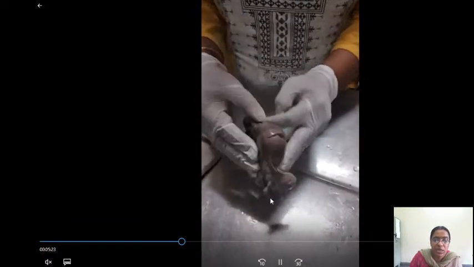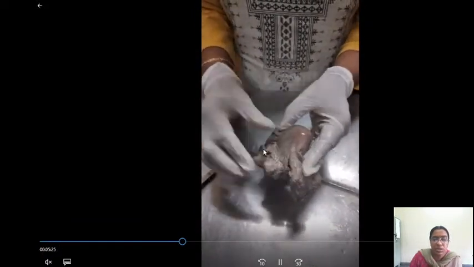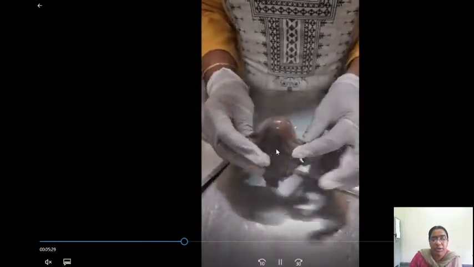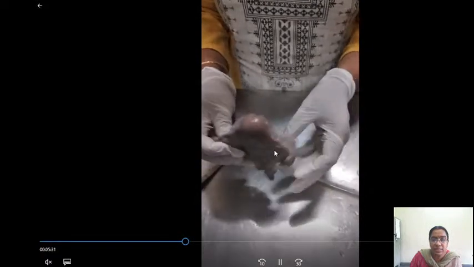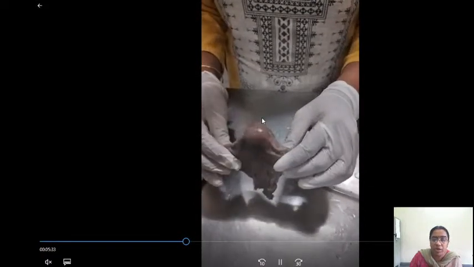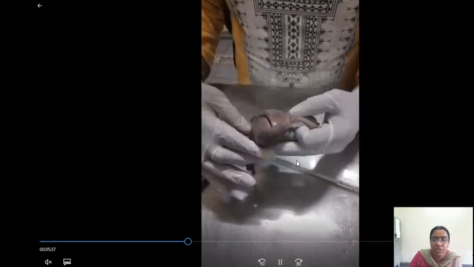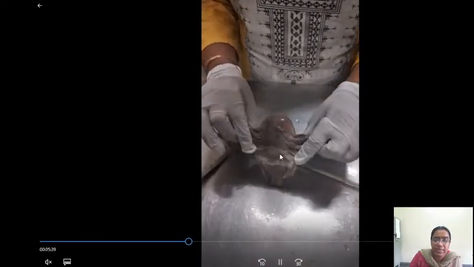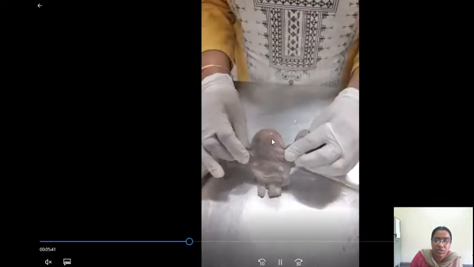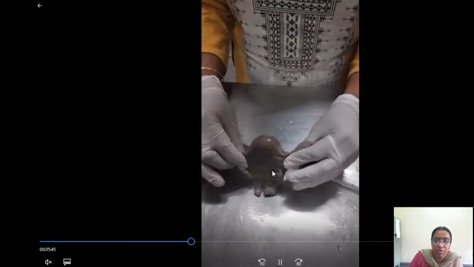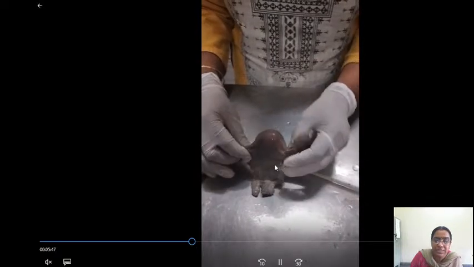The uterus is situated between the urinary bladder in front and the intestine, the sigmoid colon, behind. This is the posterior surface of the uterus and this is the anterior surface. The anterior surface of the uterus is flat.